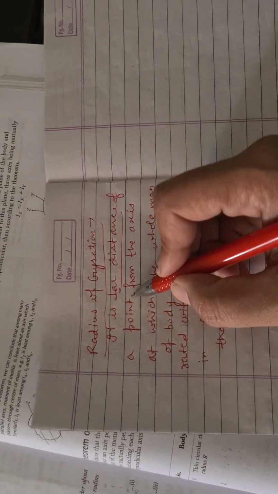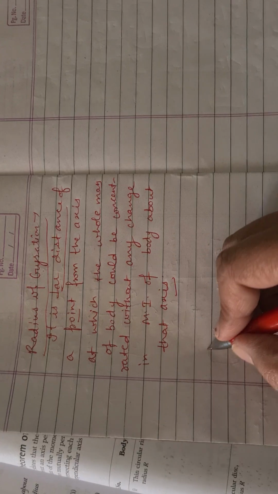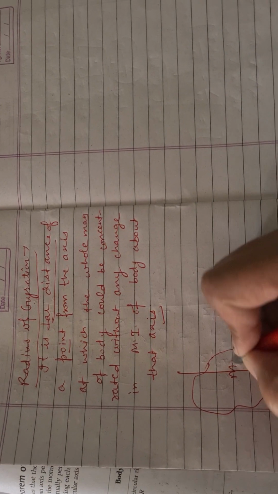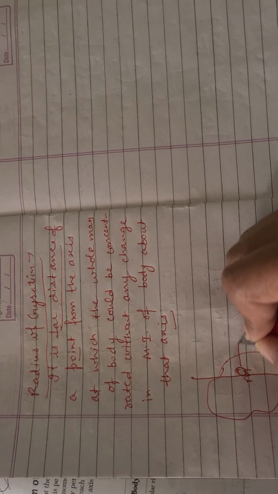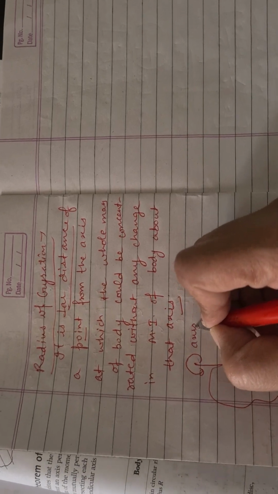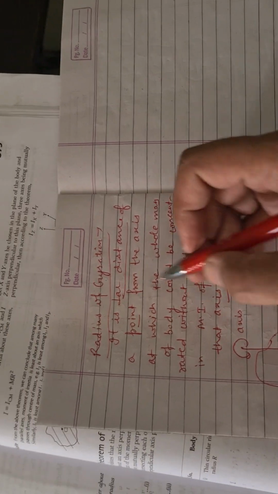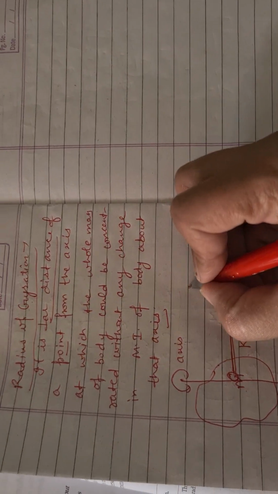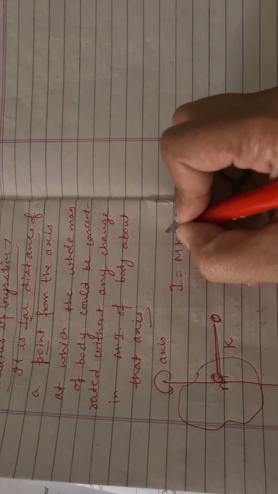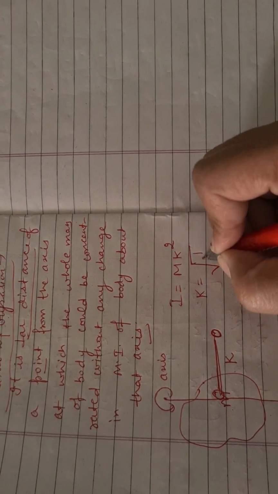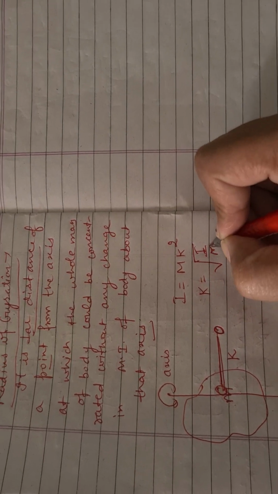Here this is your rigid body and this is the center of mass of that rigid body. If this is the axis of rotation, then this is the perpendicular distance of the point from the axis, and this is the radius of gyration k. By this definition, I can be written as m k square, and k becomes equal to root of I upon m. This is the formula for radius of gyration.